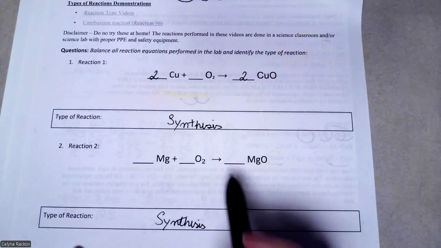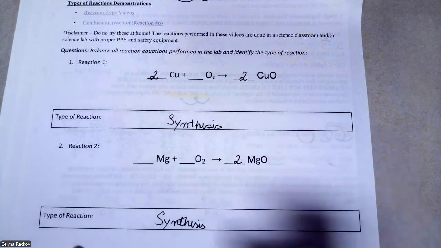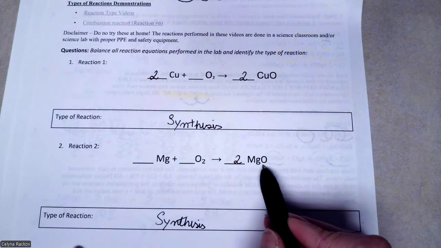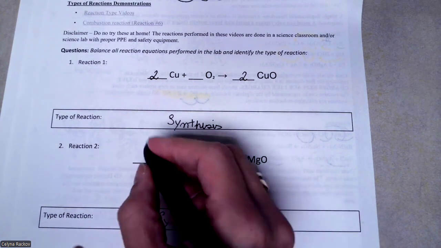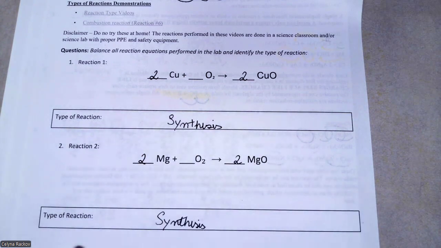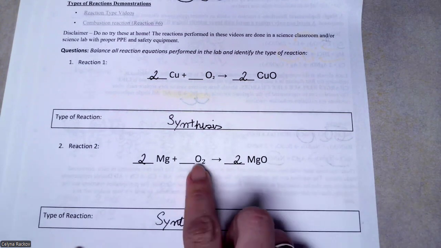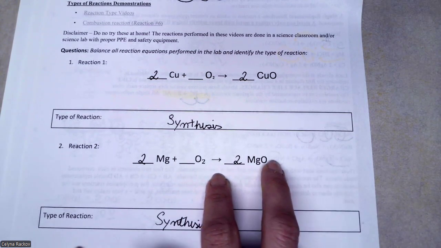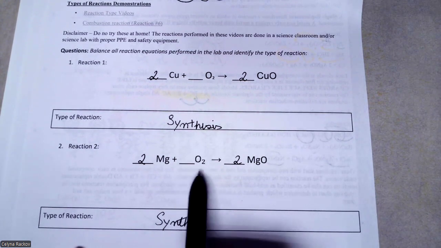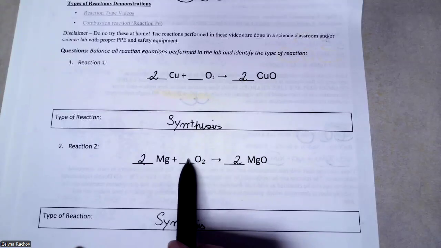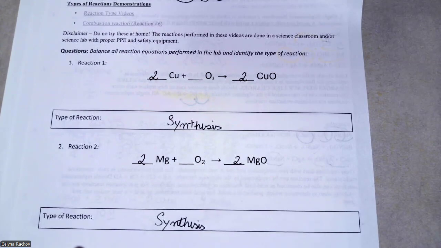So we need 2 oxygens here. When you change the oxygen in the product, we will also change the number of magnesium. So let's write number 2 in front of magnesium. Now, 2 magnesiums, 2 magnesiums, 2 oxygens, 2 oxygens, right? When you don't see anything in front of a reactant, it means you have only 1. You don't write number 1, right?